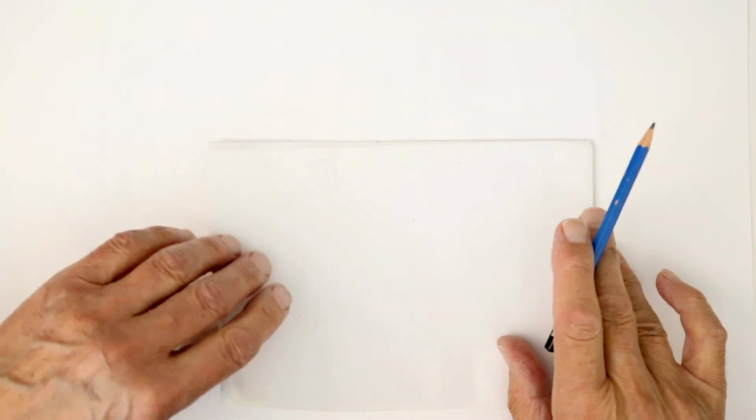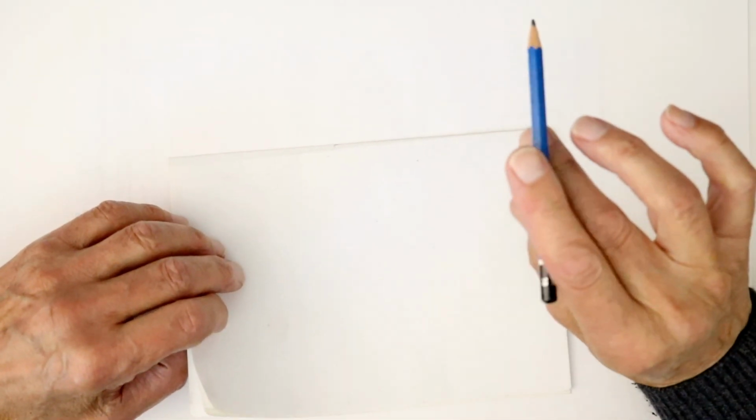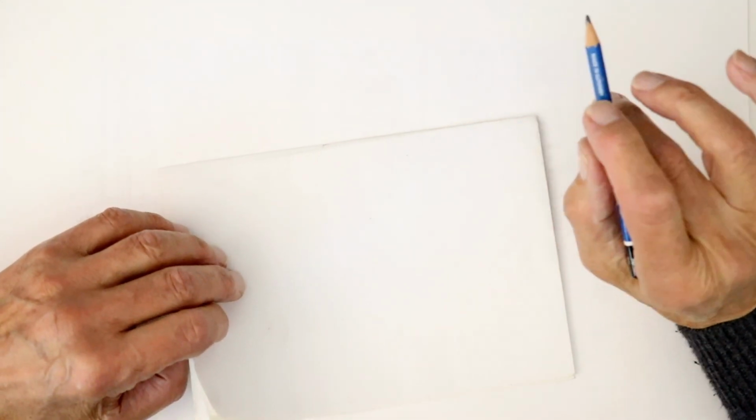The Great Art I'm going to draw today is Van Gogh's bedroom in Arles. Now, he actually painted three versions of this. The first one in 1888, the second one and the third one in 1889.